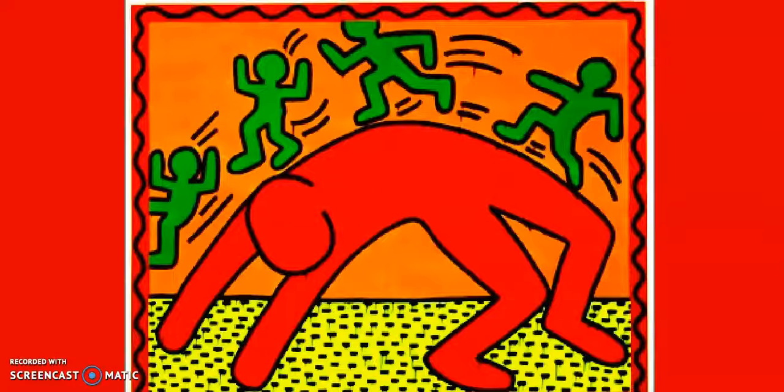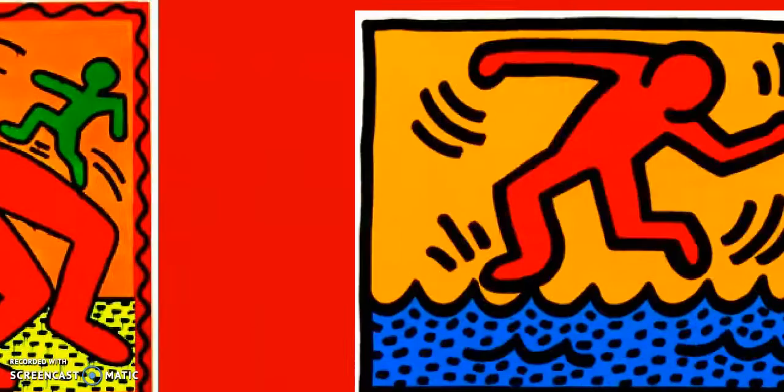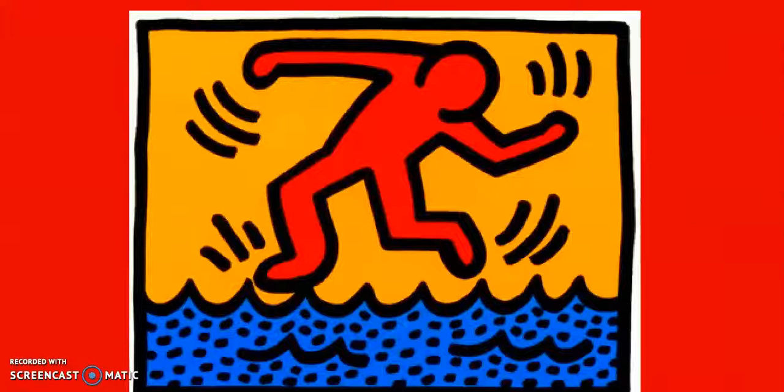So this is one of Keith Haring's paintings. If you look carefully at the figures running across the top, they all have lines that show movement. Here's another painting by Keith Haring. Can you spot the characteristics of his art? Do you see the simple figure, the bold black lines, and the lines that show movement?